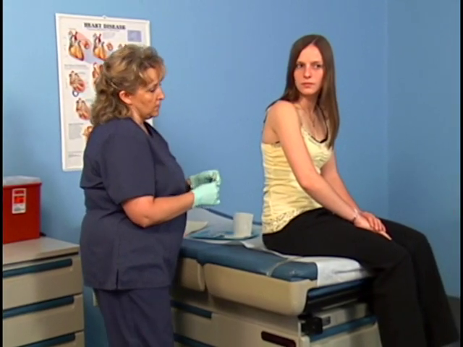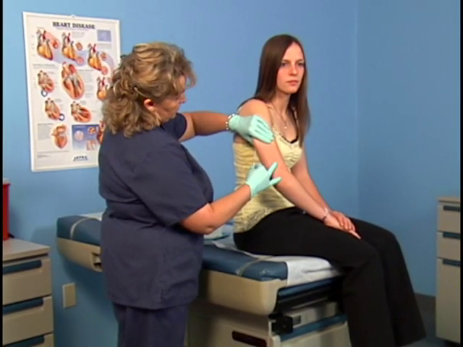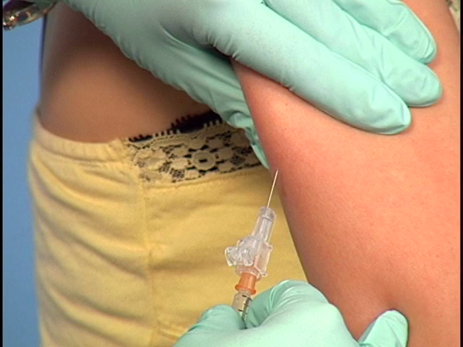Position your non-dominant hand on the area surrounding the injection site. Grasp and hold the skin in a cushion fashion for a thin patient such as Carmen. This ensures that the subcutaneous tissue and not muscle tissue is entered. The skin may be held taut when administering an injection into a normal-sized adult.